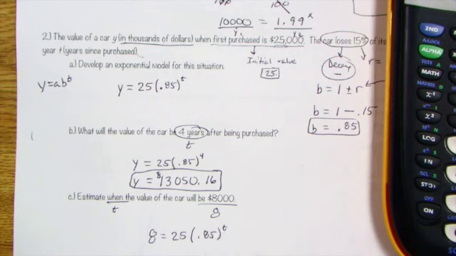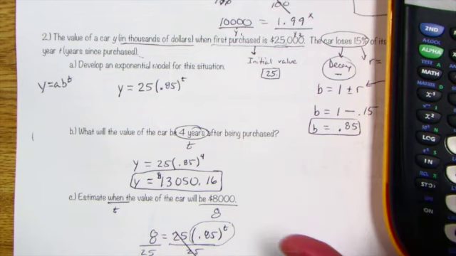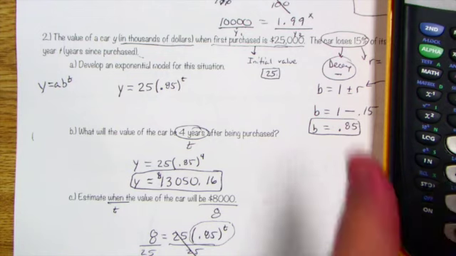But now we got to solve for t. So remember, we have to isolate. Got to isolate this. So I'm going to divide the 25 over. Cross this out. 8 over 25, I believe it's like 0.32 or something. 8 divided by 25. Yeah, 0.32. So this is 0.32 equals 0.85 to the t power. And I can put this in my y1, I could put this in my y2 and just see where they cross.